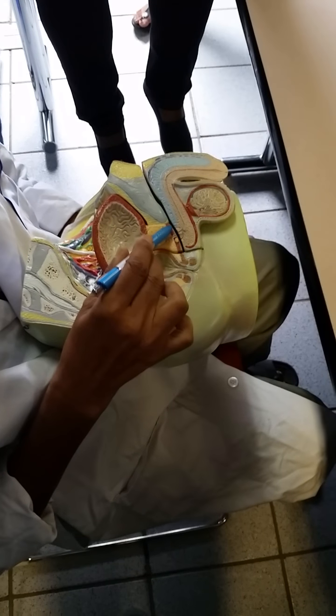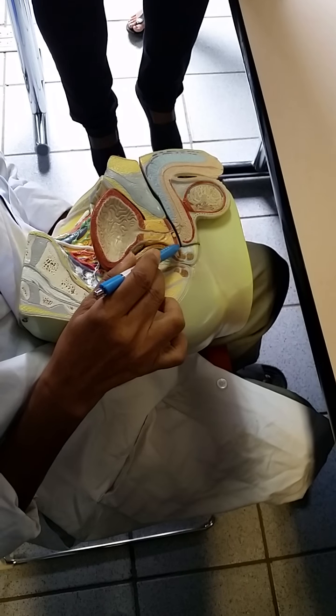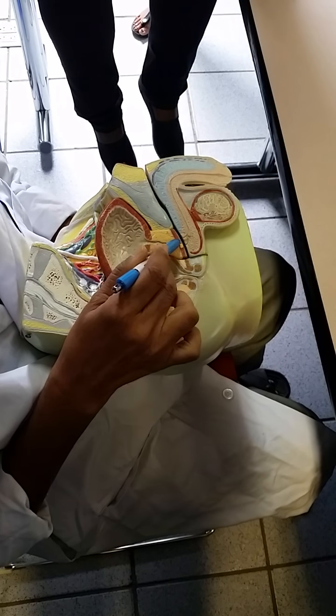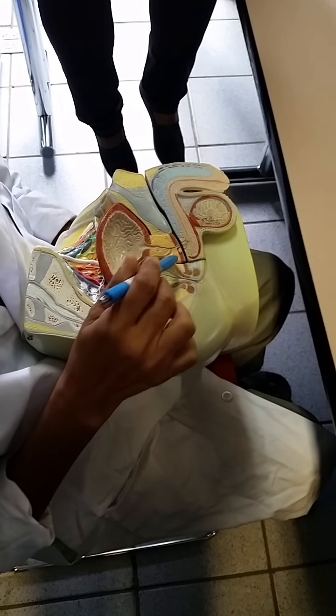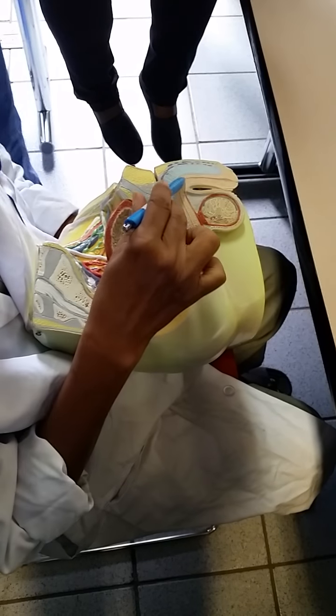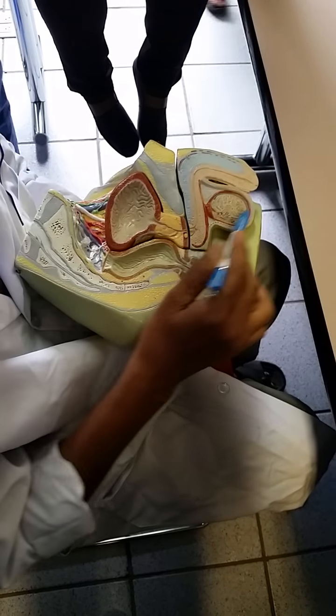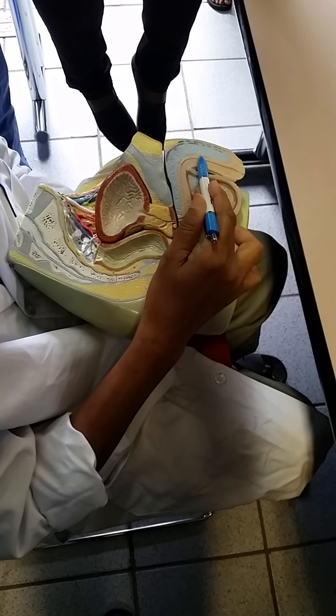Here you see the deep perineal pouch. And what urethra is it? Membranous urethra. What urethra here? Spongy urethra. Understand?